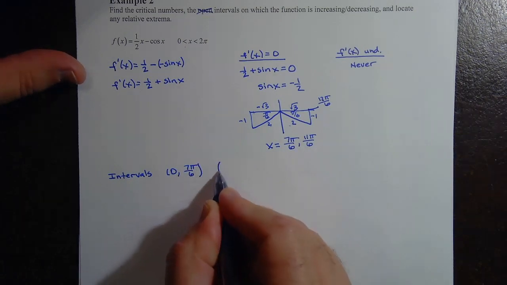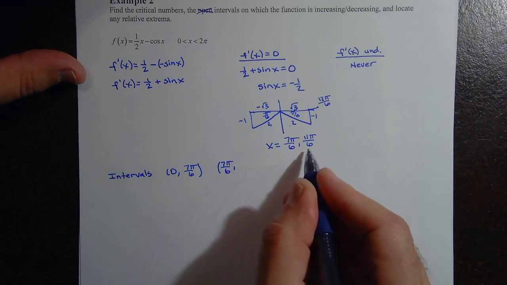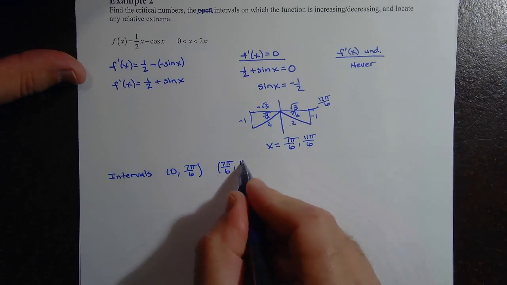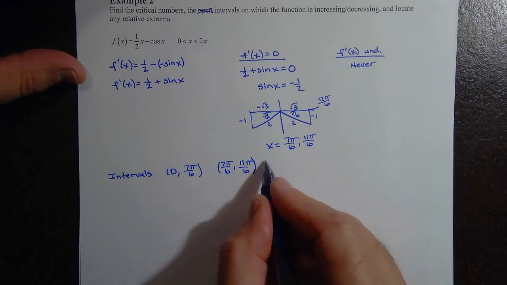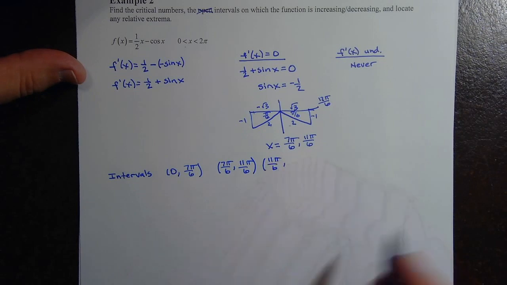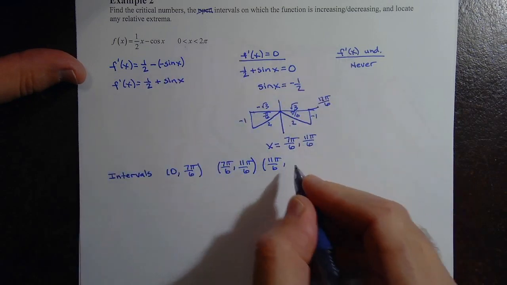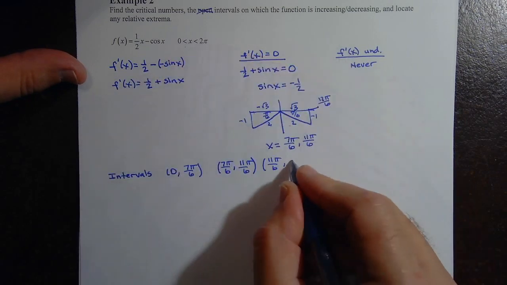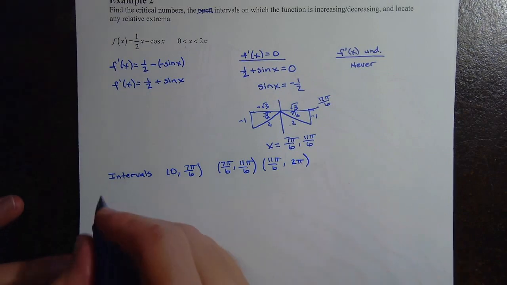And then we're going to go 7 pi over 6 to the next critical value, which is 11 pi over 6. And then 11 pi over 6. And there's no more critical value, so then we're going to end it at the right endpoint of your domain, which is not really an endpoint, but the end of it, which would be 2 pi. Okay, so now test points.